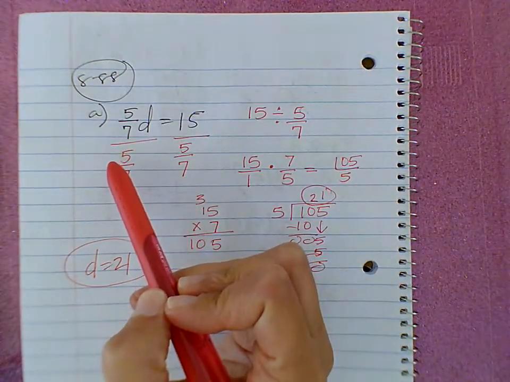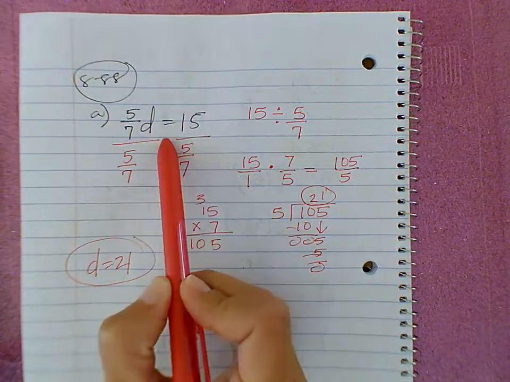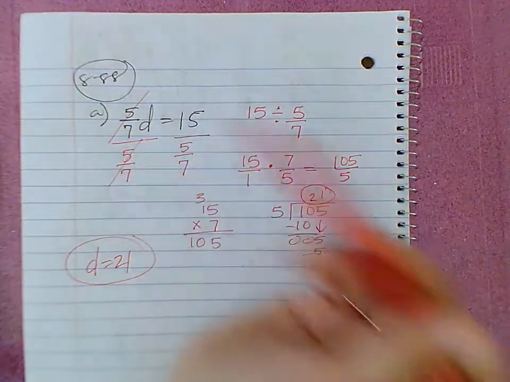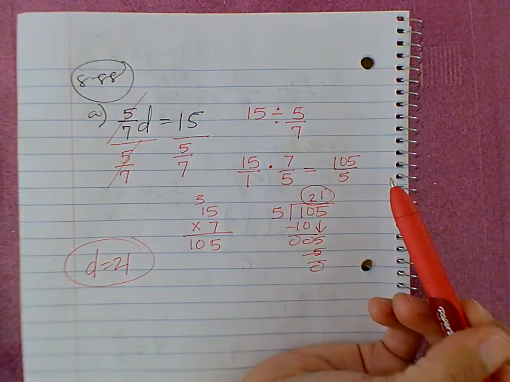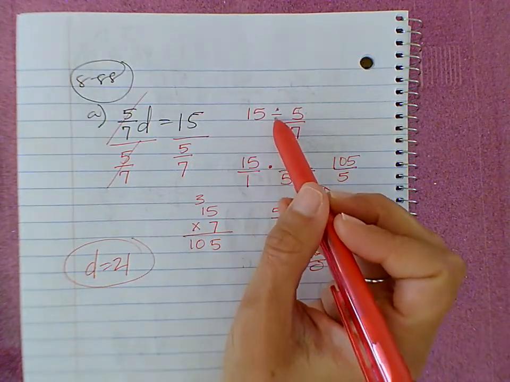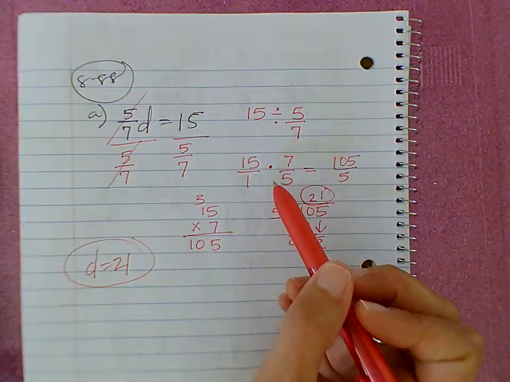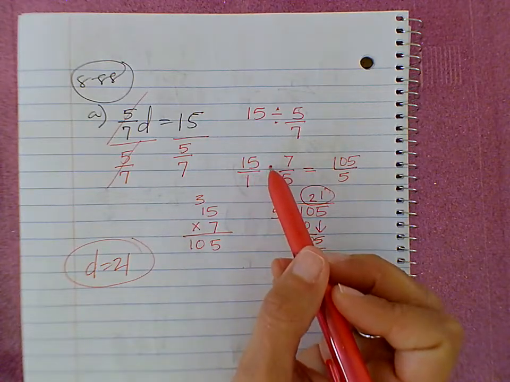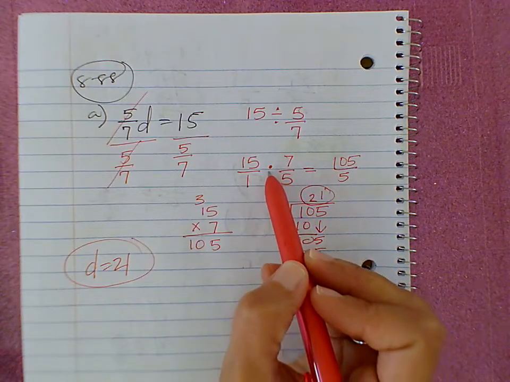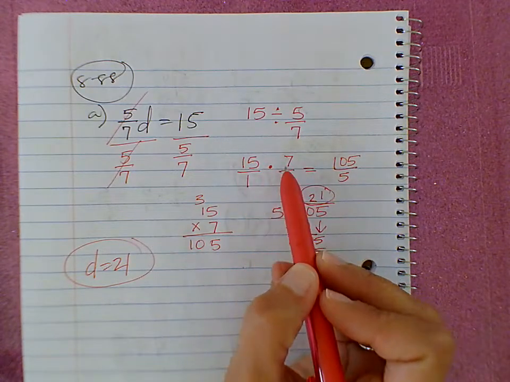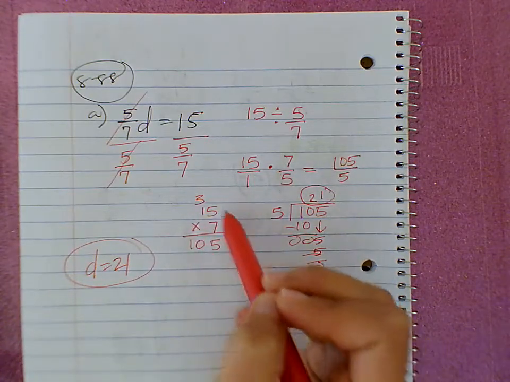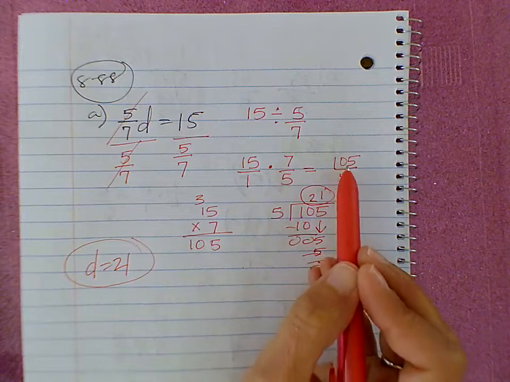Alrighty. So I divided by 5/7 on both sides. These two cancel. That's why I divide by 5/7. That leaves me with 15 divided by 5/7. I chose skip, flip, and multiply. I wrote 15, and then I flipped over the second fraction, so 5/7 became 7/5. Multiply. I multiplied straight across. 15 times 7, I needed to work it out. I did 15 times 7. That 105 is here.